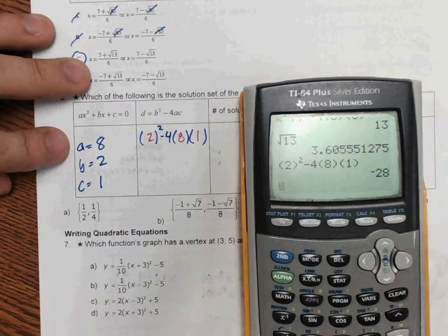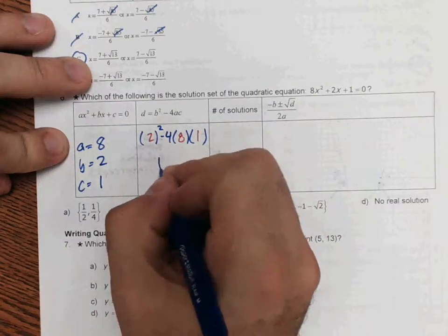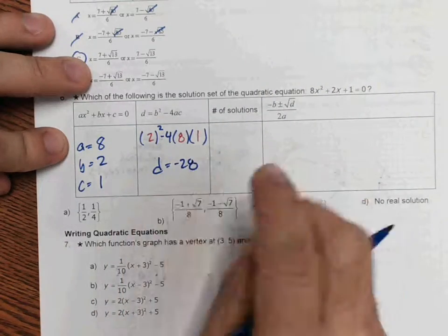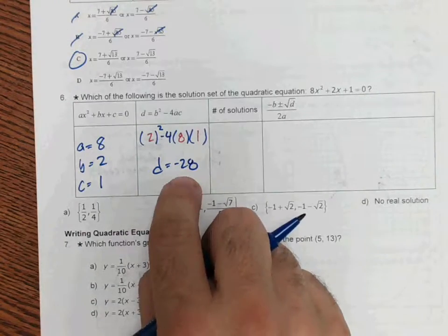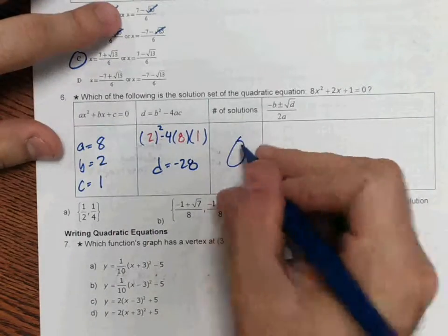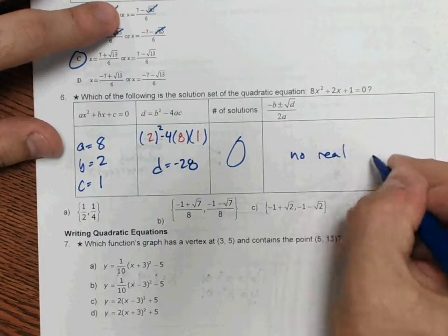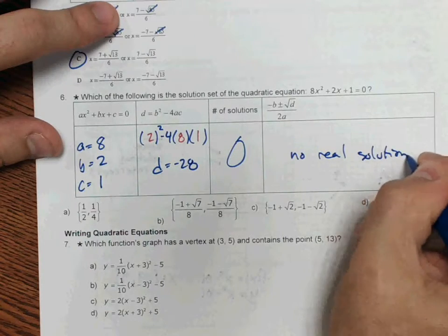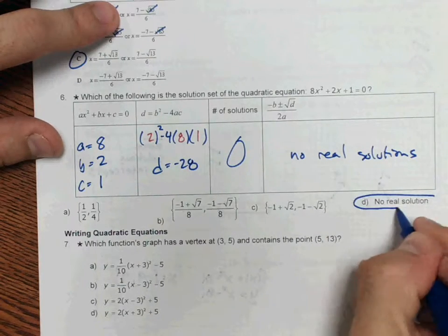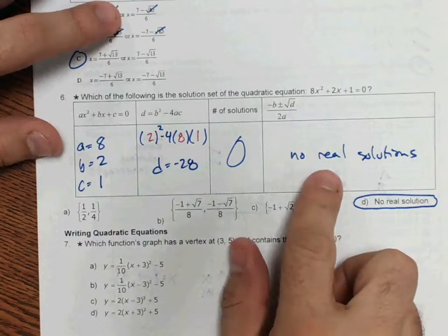Gives us -28. Now, D equaling -28 means that there are no solutions. No real solutions, which is option D. That's a tricky question and a tricky answer.